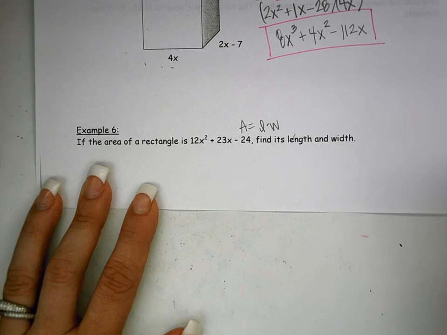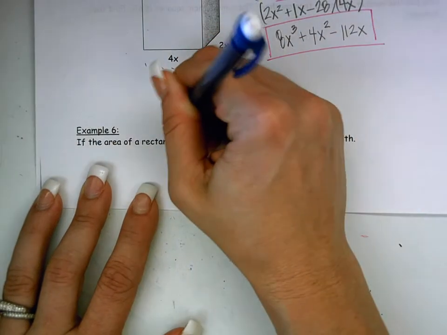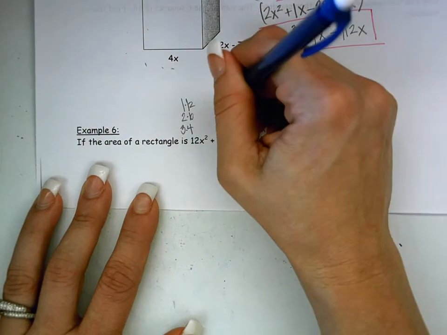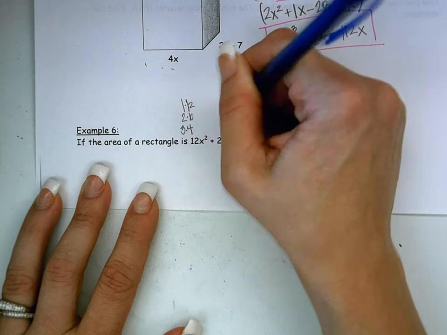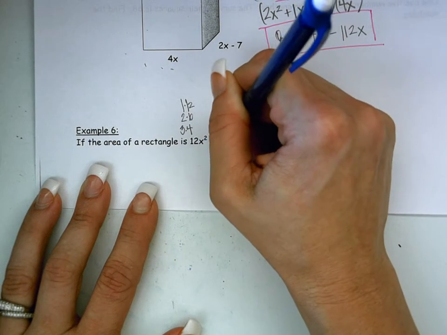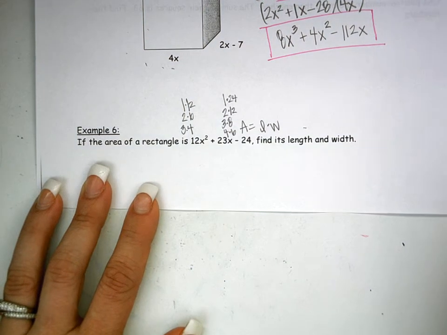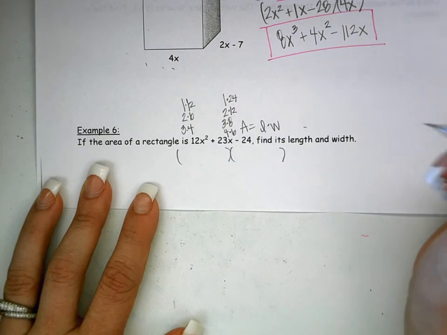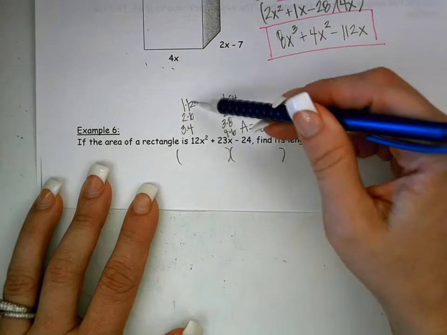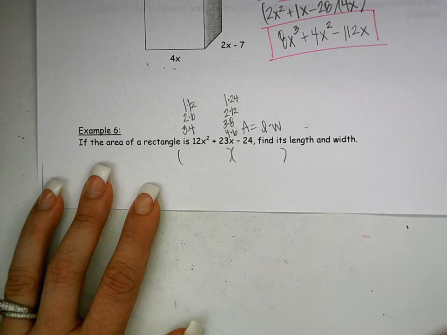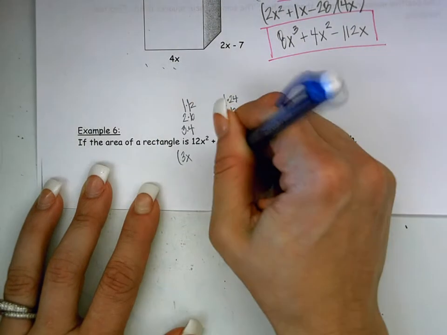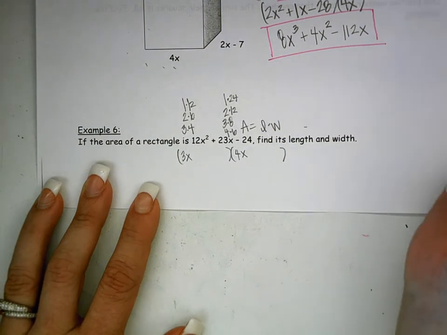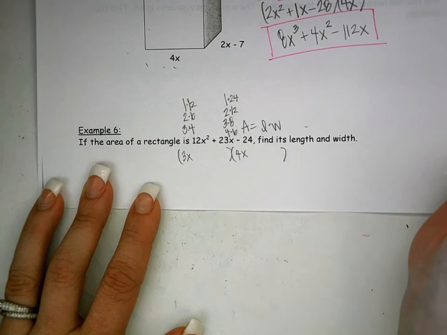So 1 and 12, 2 and 6, or 3 and 4 could be your front numbers. Your back numbers could be 1 and 24, 2 and 12, 3 and 8, or 4 and 6 to get this back number. If you're doing guess and check, you literally have to guess at what your front numbers are, guess at what the back numbers are. Which ones would you like to guess at for the front? 3 and 4. And which ones would you like to guess at for the back? 4 and 6. This is like lottery right here.